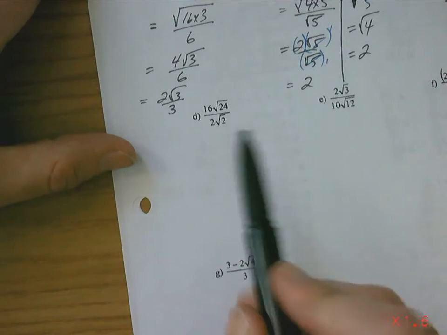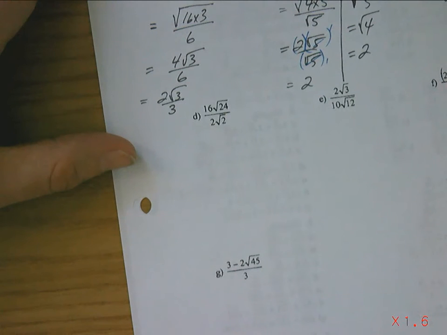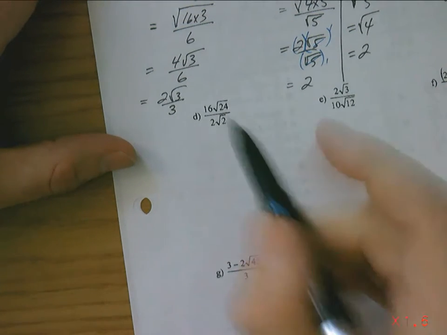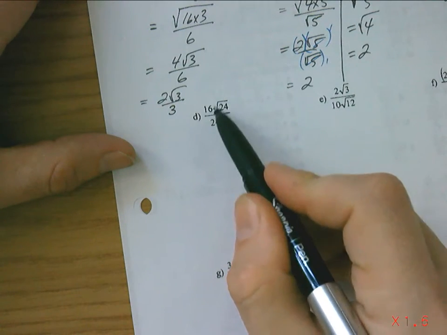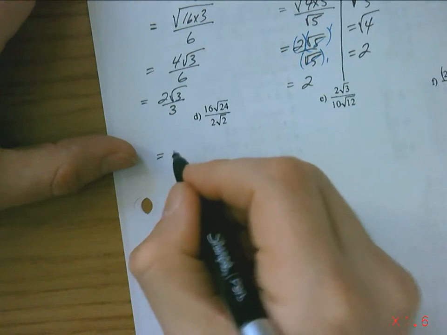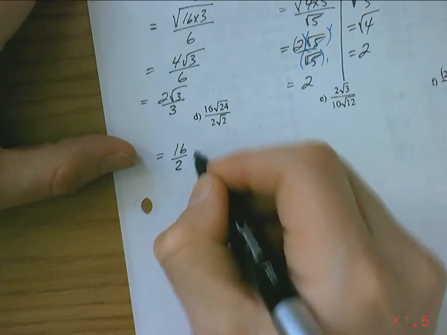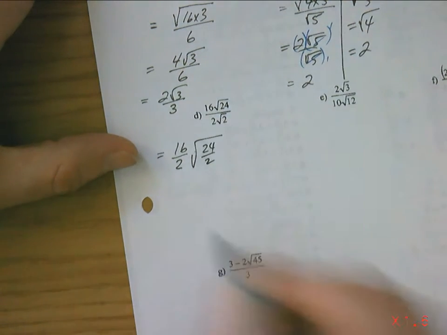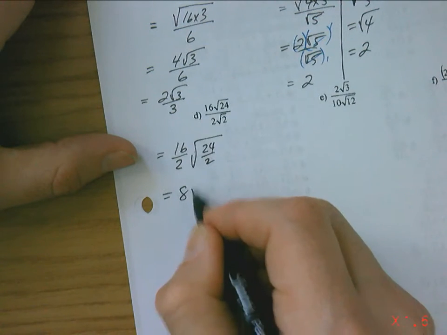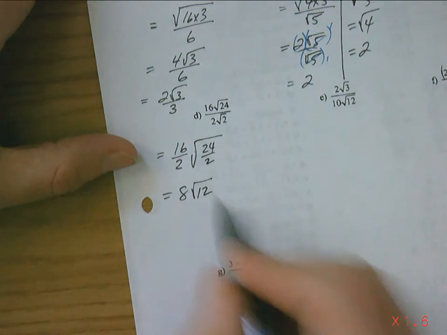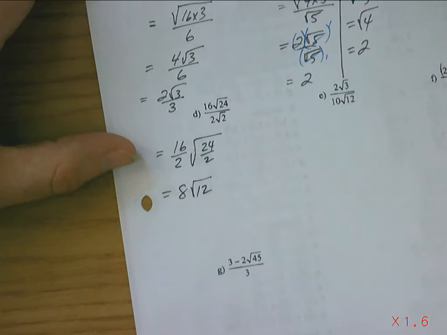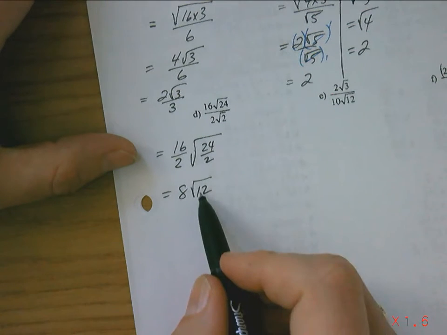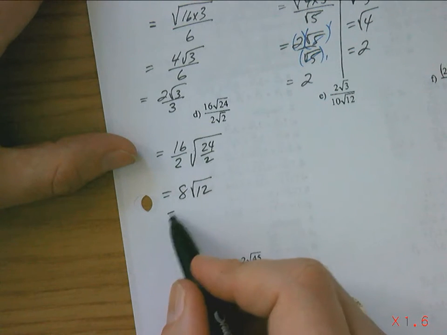Okay, so over here. A couple of different ways we could handle this, I guess. I've got root 24 over root 2, so I could change that. We could make it radical 24 over 2, 24 over 2. So that could become 8 root 12. And then the 12 still has more that can come out of it, right? It's not in lowest, simplest terms. It can be 4 times 3.